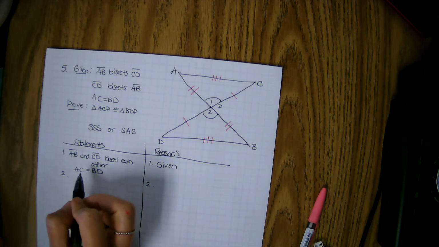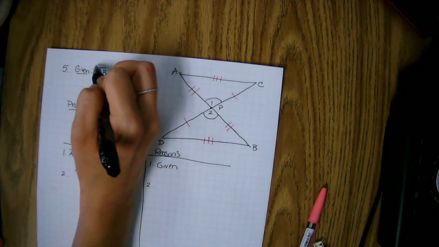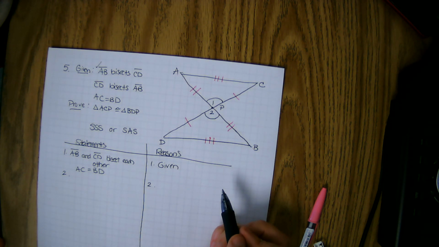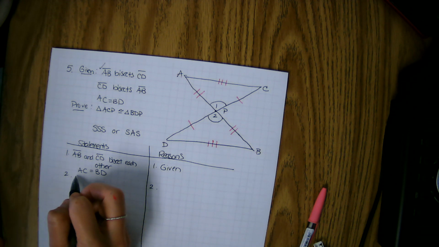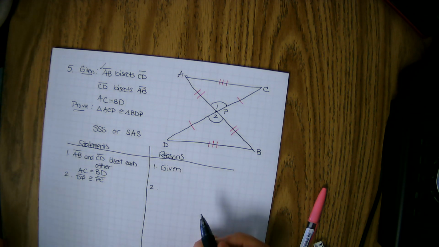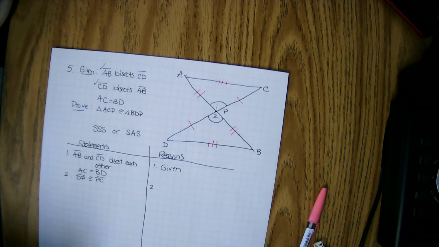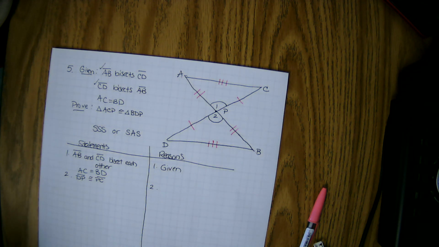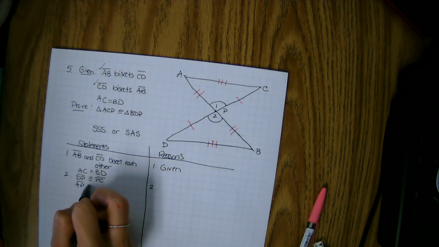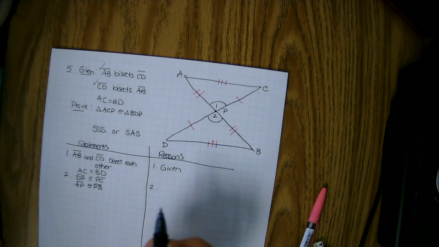Right now, I don't have any of those, so I need to conclude from my given. So what can I conclude from segment AB bisecting segment CD? Well, I can say when AB bisects segment CD, that segment DP is congruent to segment PC. The same reason is why segment CD bisects segment AB gives me that segment AP is congruent to segment PB.